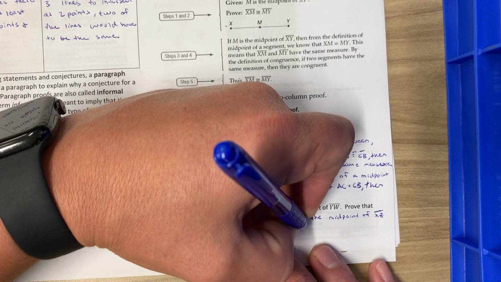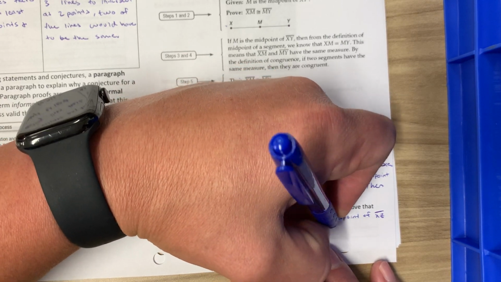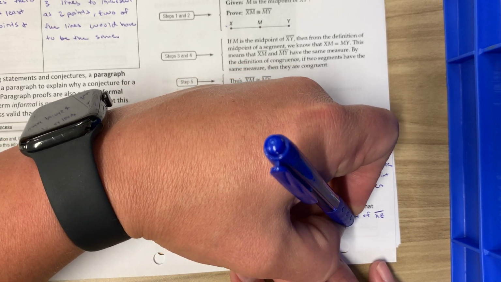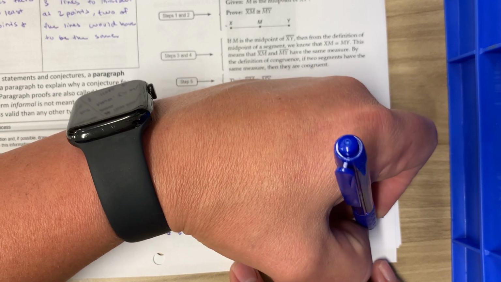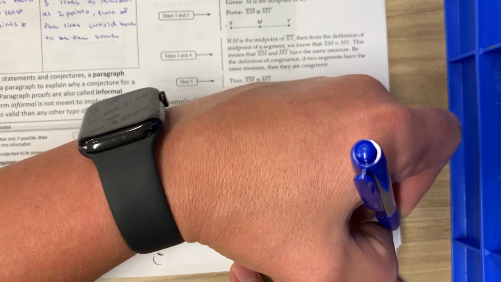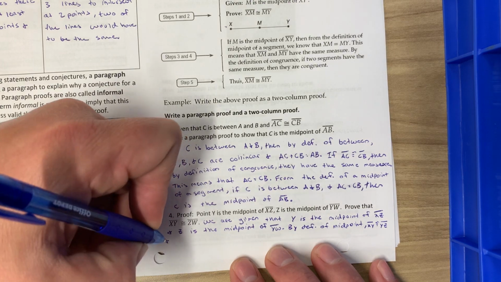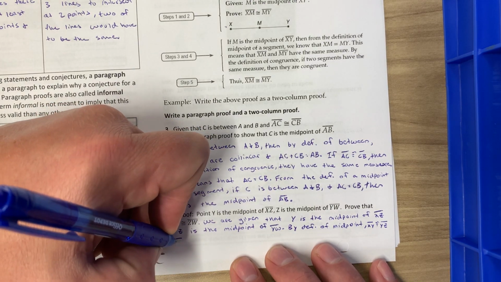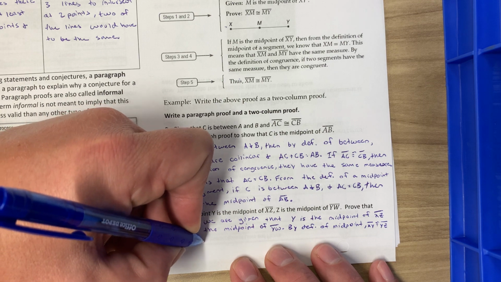So by definition of a midpoint, XY is congruent to YZ, and YZ is congruent to ZW.